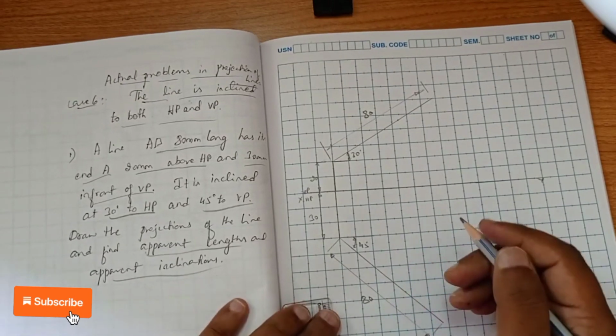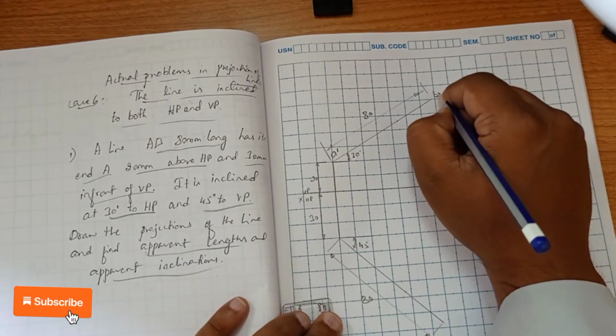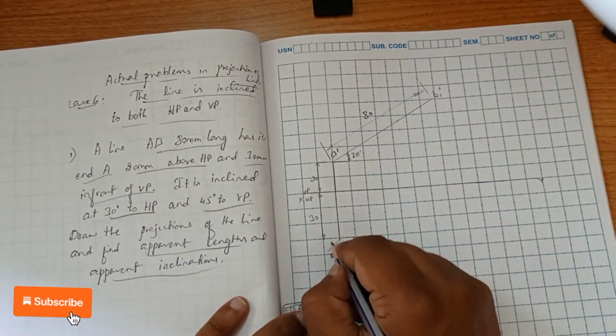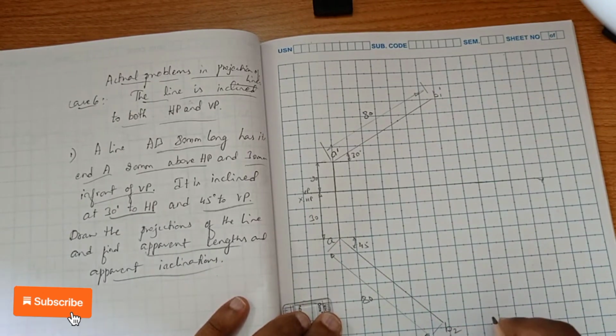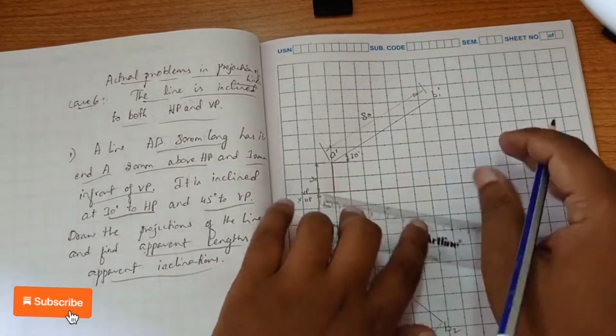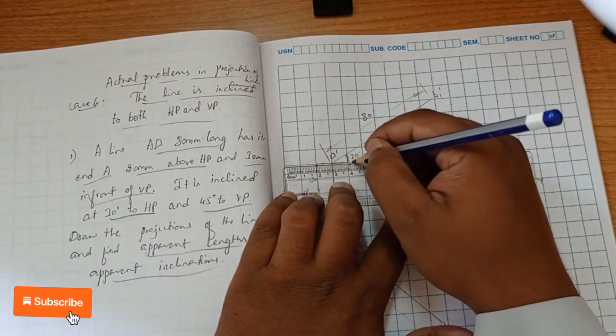So here we are going to give the naming for this. This is A dash, this is B1 dash, and this is A, and this is B2. And here after drawing this, we have to draw the locus lines here. Okay, so drawing the locus line is very important.